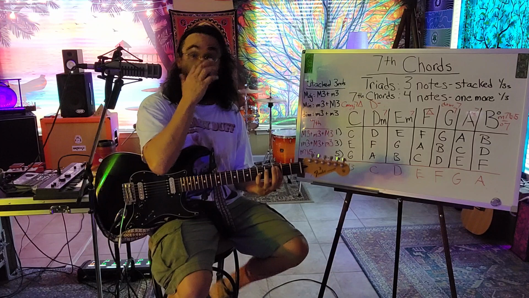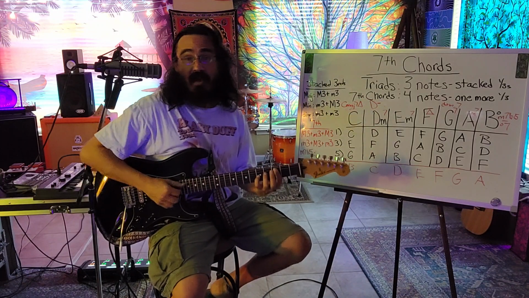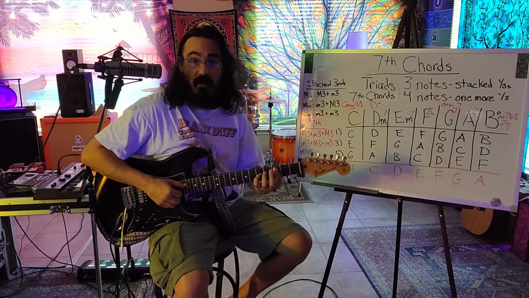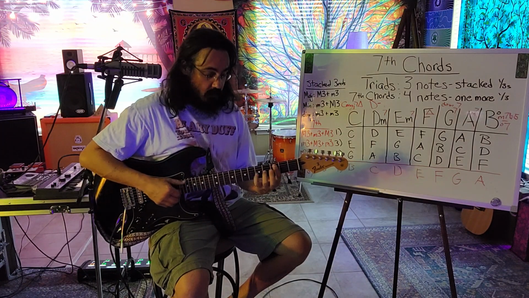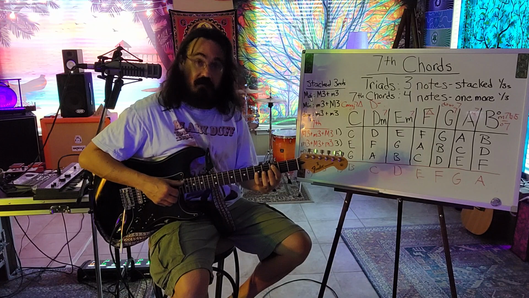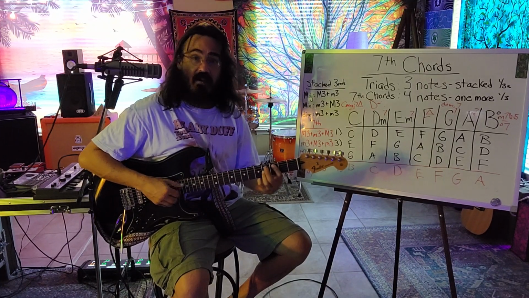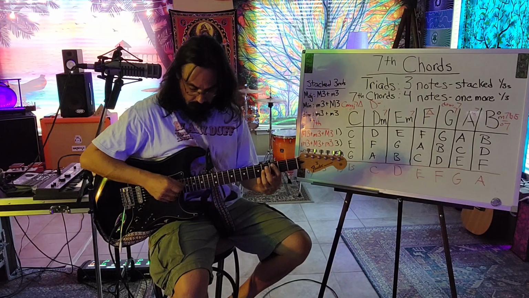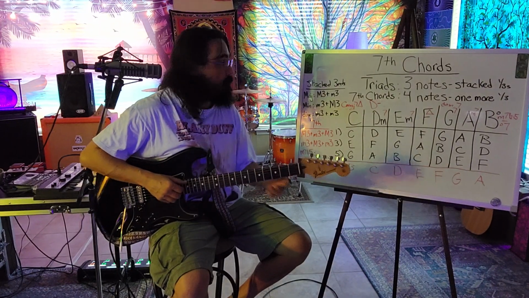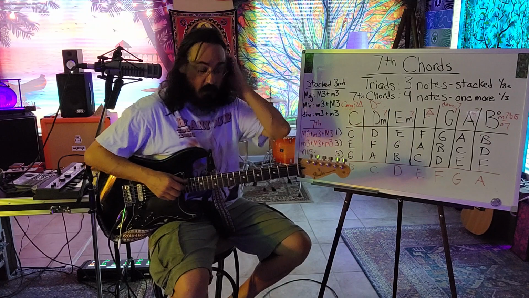So we know that only a half step separates the 1 from the 7. If I just bring this C note down 1 fret, that's a major 7th interval. So that would apply to the 1 and the 4 chords.